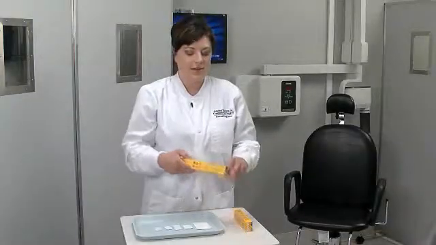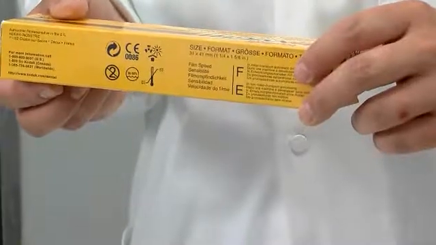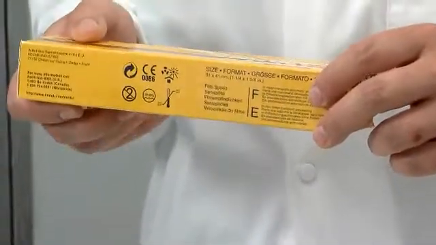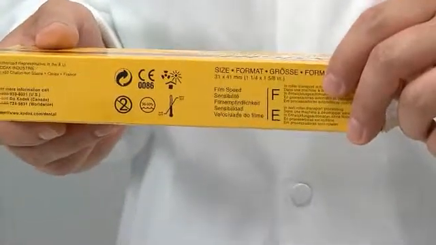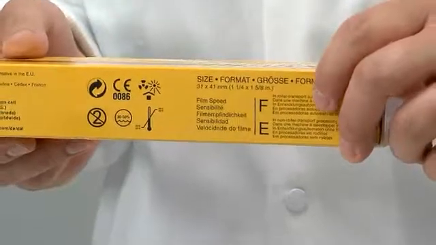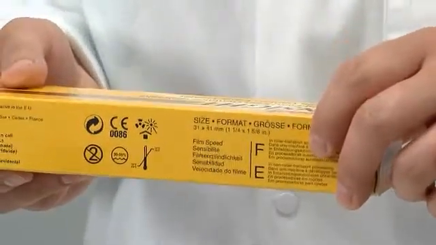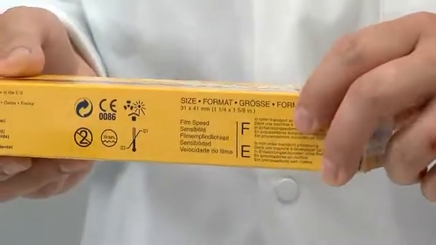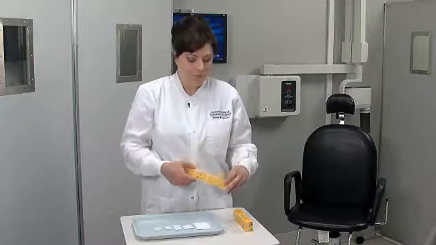Film speed is identified by the manufacturer on the box with a capital letter either A through F, A being the slowest and F being the fastest. The ADA currently recommends using at least an E-speed film. Speed refers to the sensitivity of the film to radiation. So the faster the film, the less radiation required, and thus the less radiation emitted to the patient.